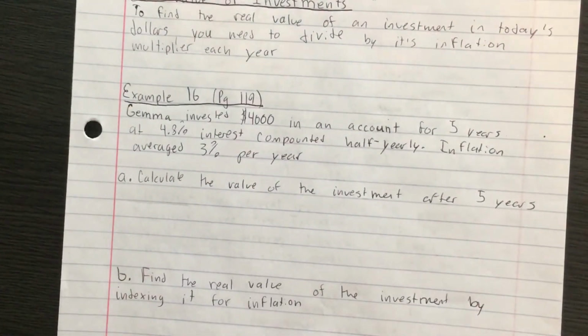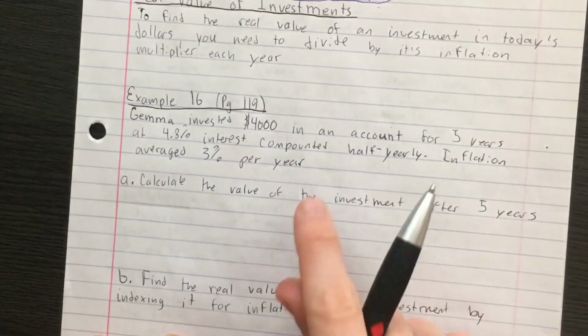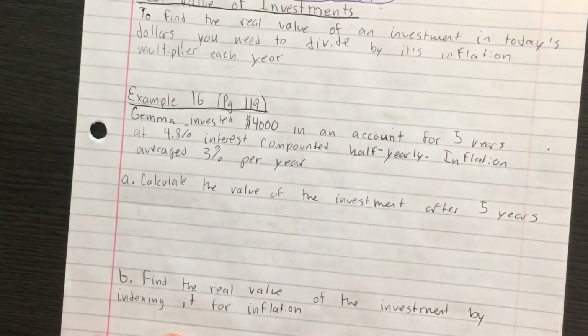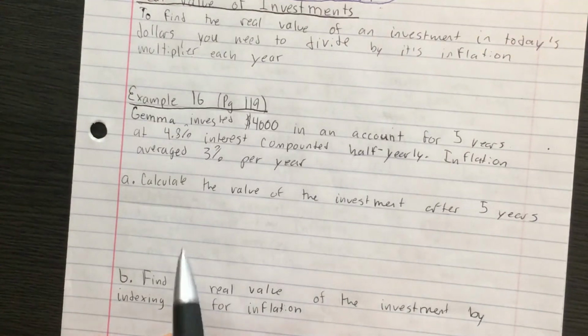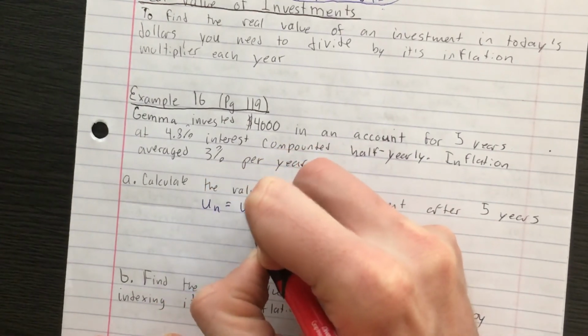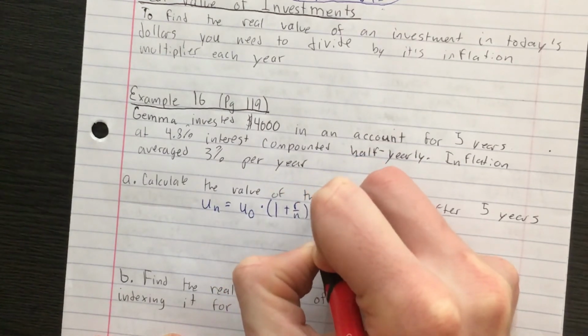So we're going to look at one last example, and then we're going to be good for today. So here, oh, they're investing a different amount of money than $5,000. That's refreshing. So here we've got Gemma invested $4,000 into an account for 5 years at 4.8% interest, compounded half yearly. Inflation averaged 3% per year during this time. So with that, the first thing that we want to do is calculate the value of the investment after 5 years. So let's see, u sub 0 times 1 plus r over n to the nt.